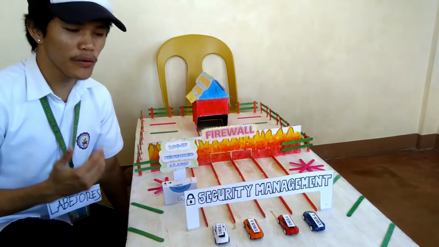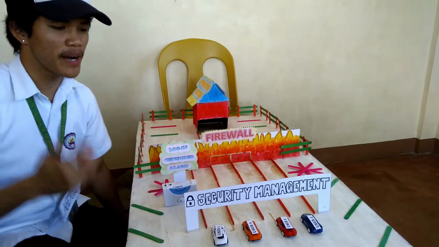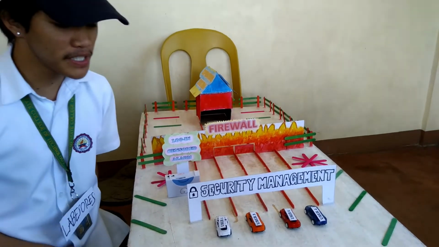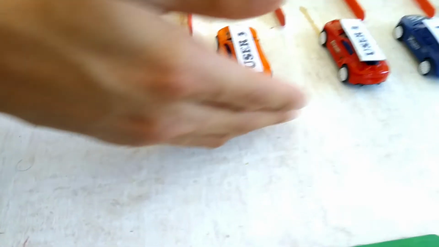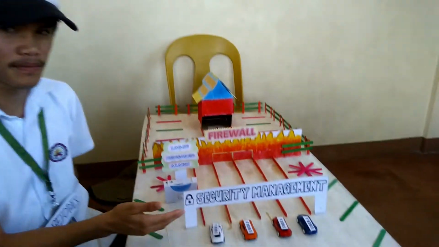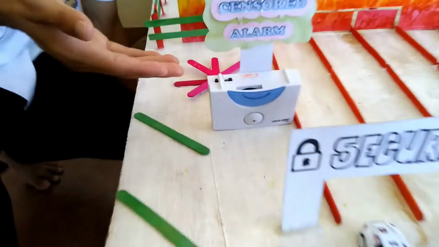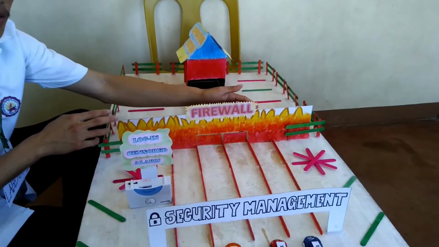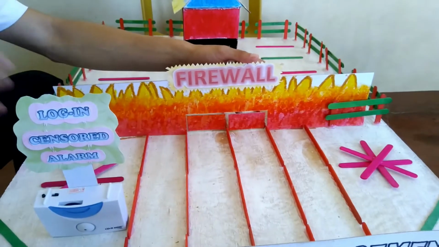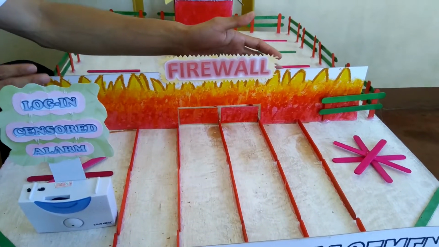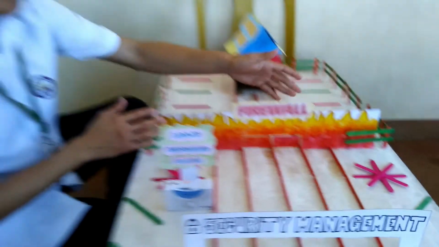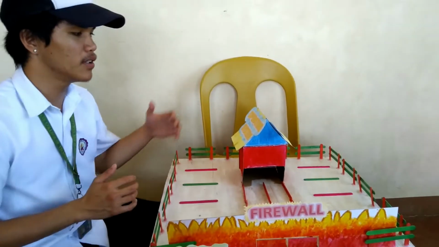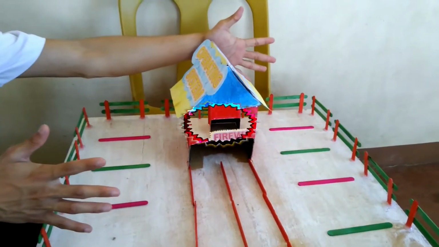And now, I'm going to introduce to you all the parts of the security management in operating system. First is the user, the main entrance, the login censored alarm, and one of the most important of all that can prevent the harm that can cause problems to the operating system is the firewall. And the important matter of all is the operating system.